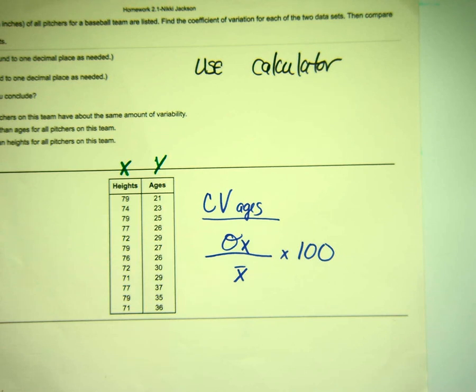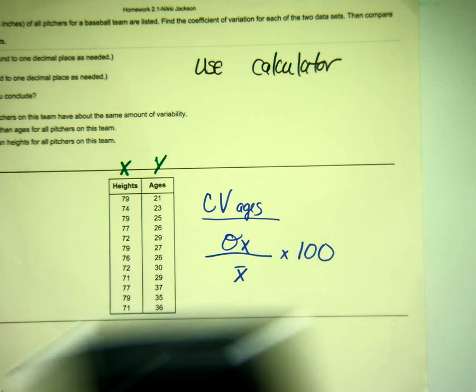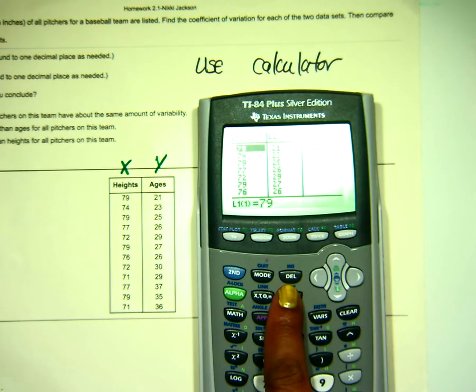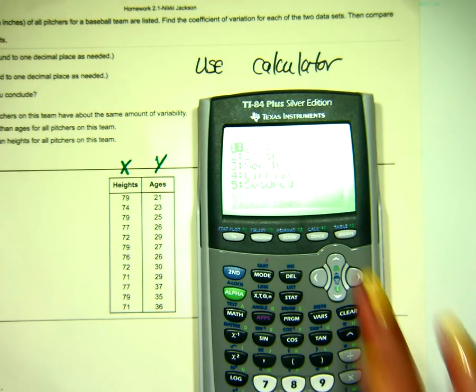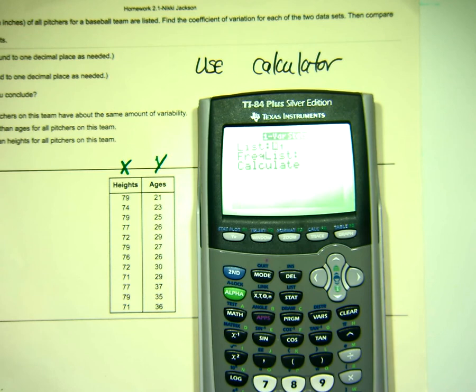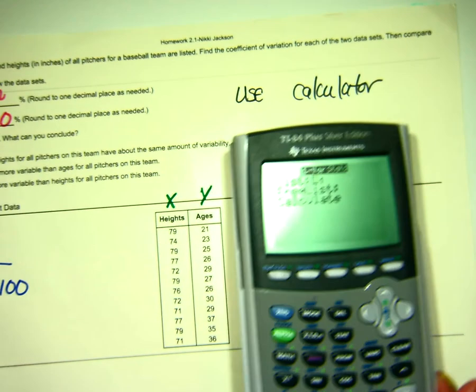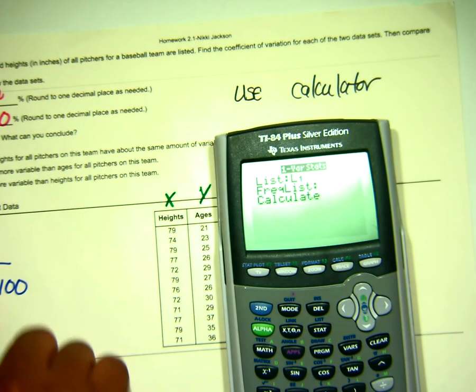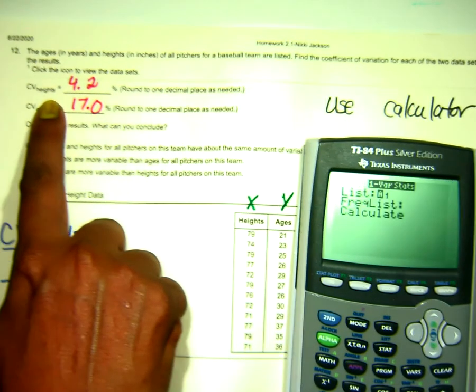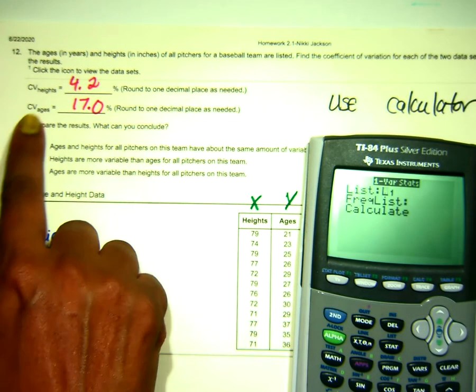So I found my mistake. That's why you don't hear me. So I got my numbers in. I'm going to go to Stat, Calculate, hit Enter for one variable stats. Now, here's the thing. You're looking for your CV for heights, and you're looking for your CV for ages.